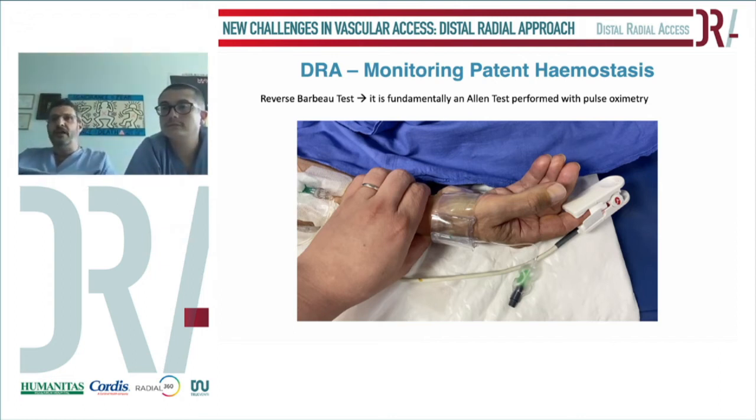So there are not enough data nowadays to evaluate the best strategy in terms of time or in terms of removing the dedicated device. So we are evaluating the best strategy to adopt, and we have become confident with the reverse Barbeau, which is very useful in this case to be sure of achieving a patent hemostasis.